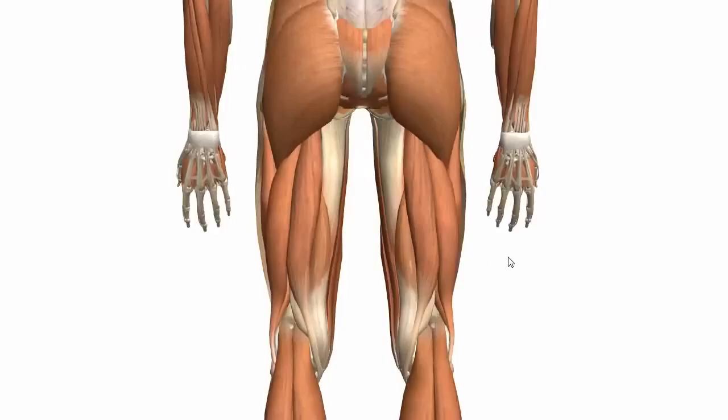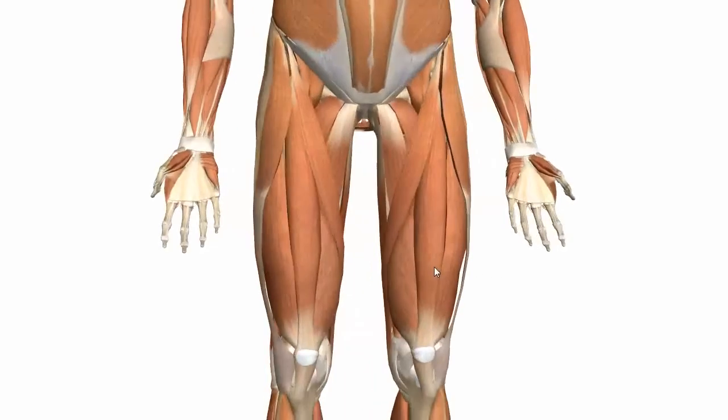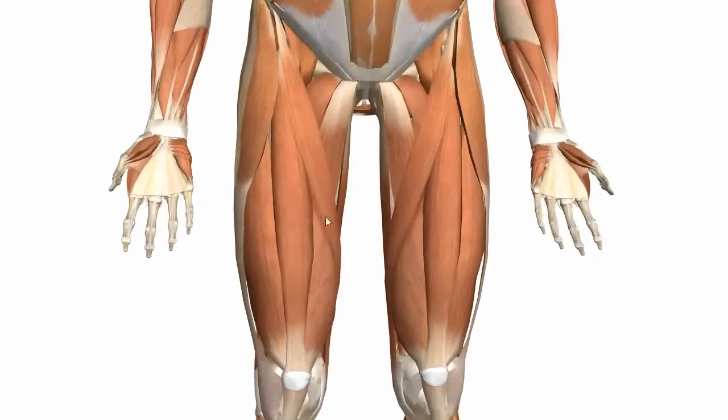So in this first part of the tutorial I'm going to talk about the anterior compartment of the thigh. This is this group of muscles here anteriorly in the thigh, and these muscles are supplied by the femoral nerve. You've got 5 muscles in this compartment: the 4 large quadriceps femoris muscles, and then the sartorius muscle.